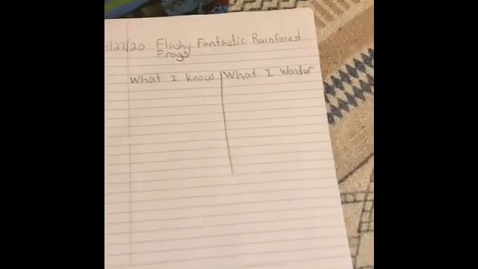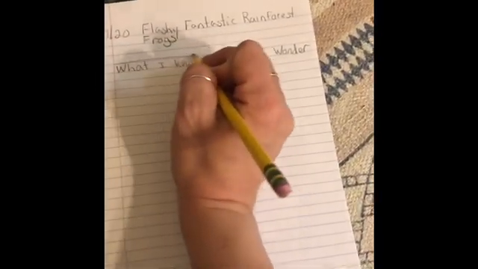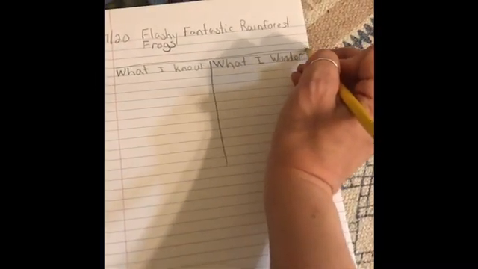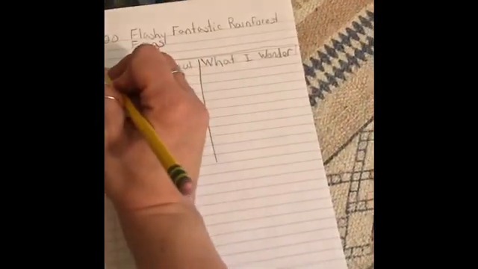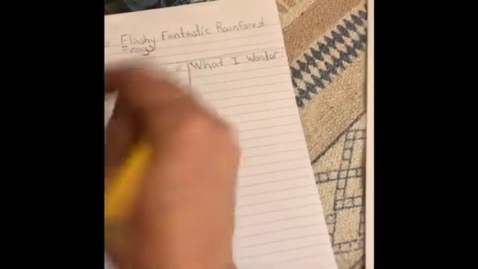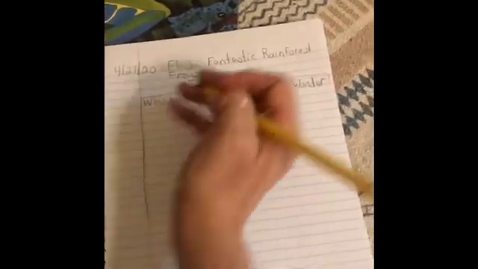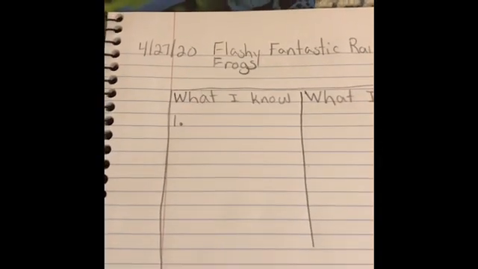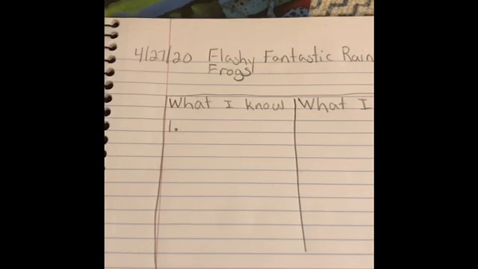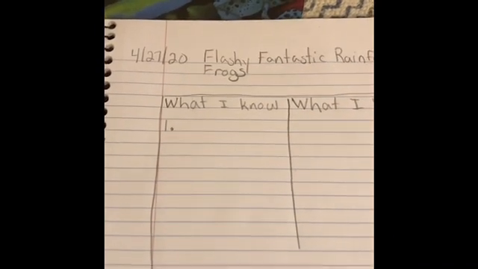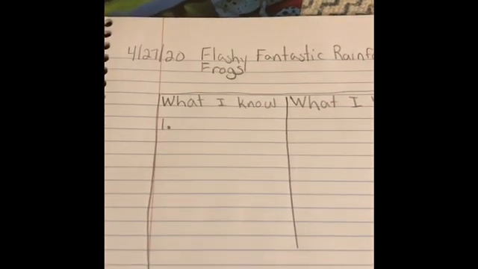Okay, so once you've done that, I'm going to box this part in, my column headings. I'm going to bring this down, but I'm not going to close it off. I'm not going to do that yet because I don't know how much room I need. And I'm going to do a 1. And right here in this box, I want you to write a 1 and then write one thing you already know about frogs.